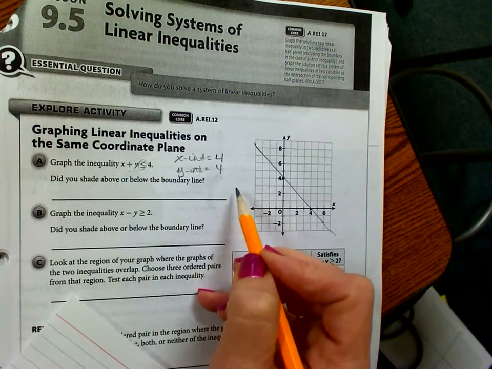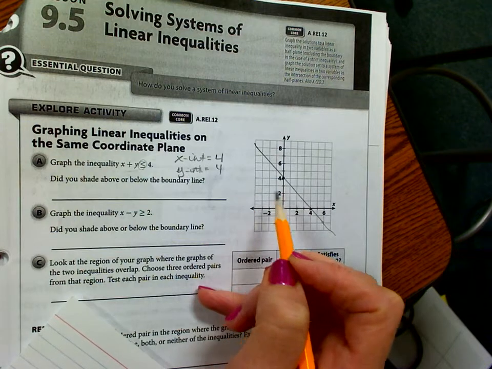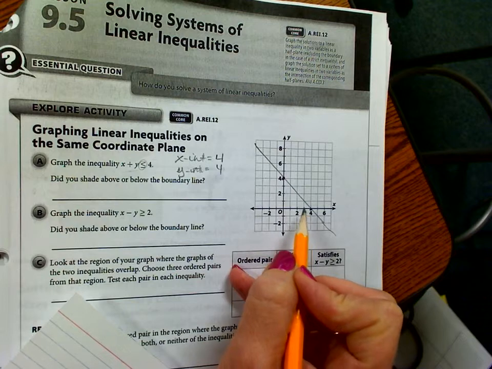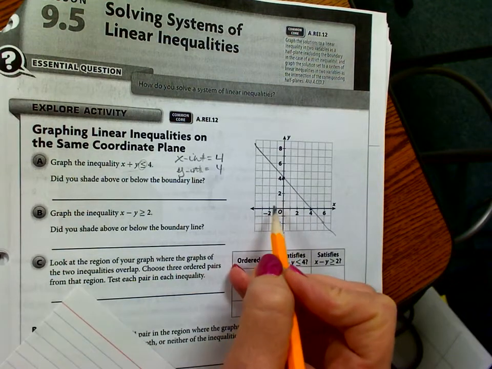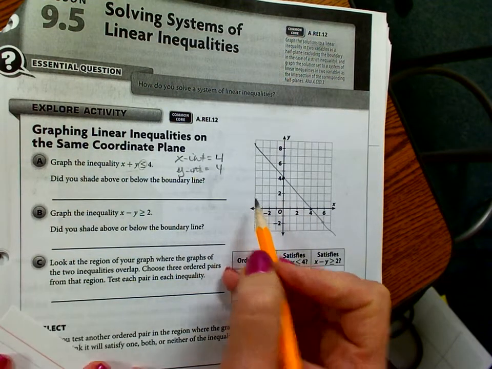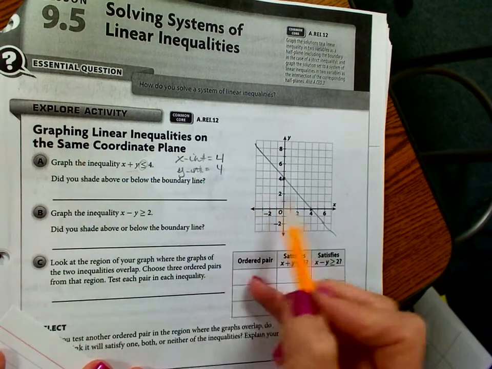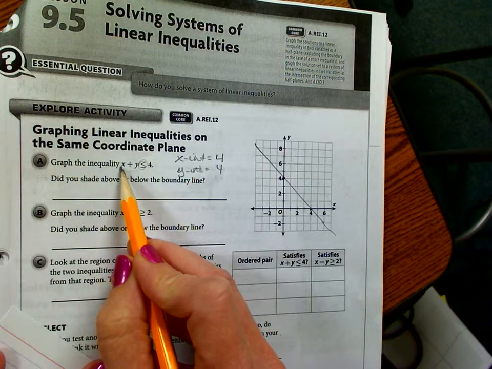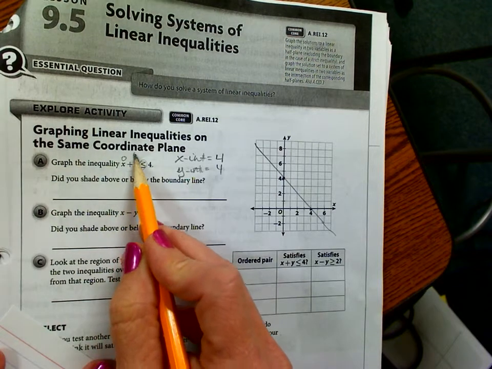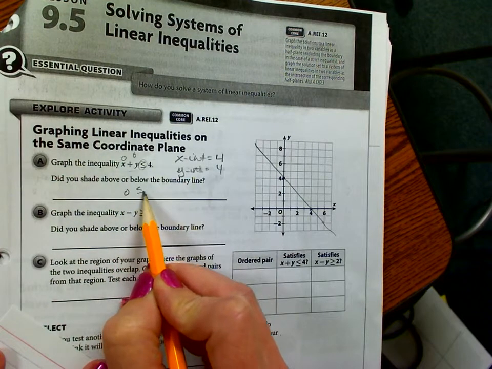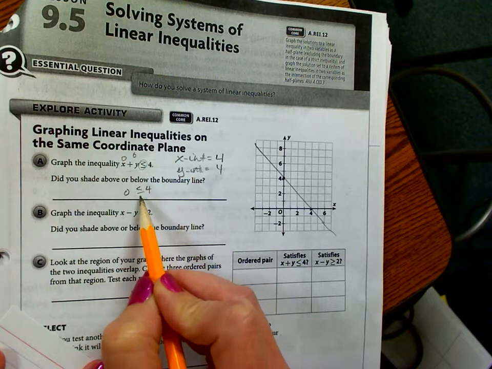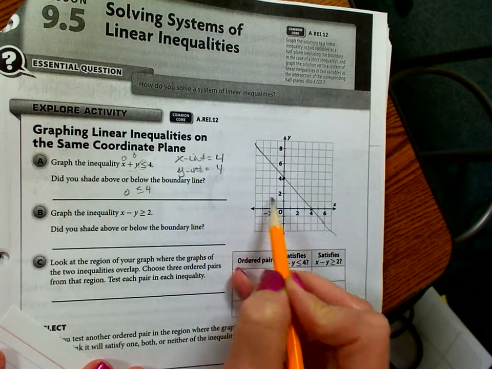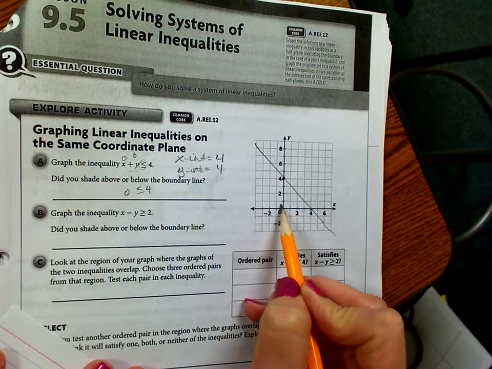Now, remember, in inequalities, there's more than just one ordered pair. In an equation, only the ordered pairs on this line are solutions. But an inequality means there are many solutions, many ordered pairs. So in order to know which way you're going to shade, you test what point? 0, 0. If you test the point 0, 0, is 0 less than or equal to 4? Is that a true statement? Yes, that's a true statement. So you are going to include 0, 0 in your solution.